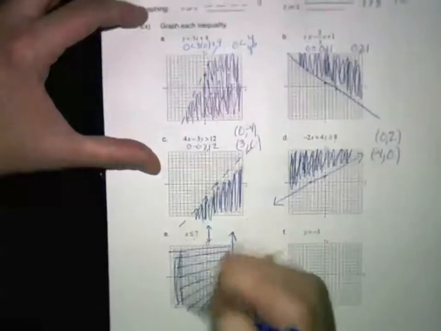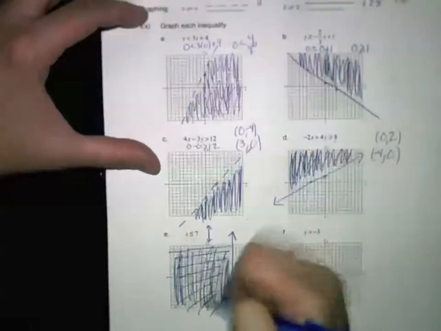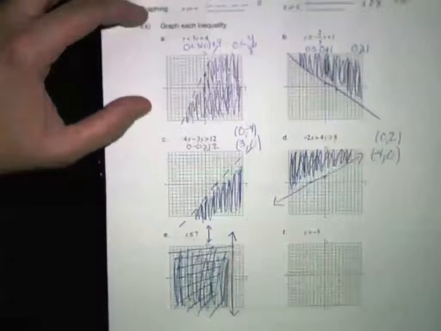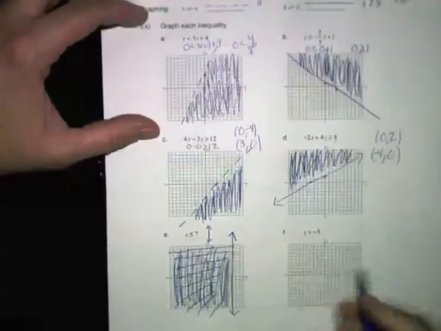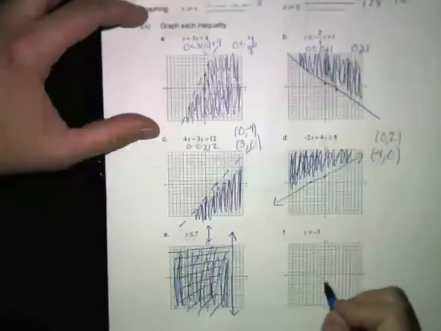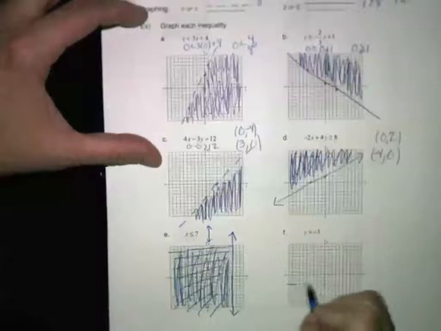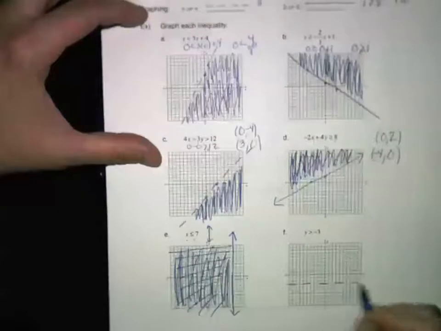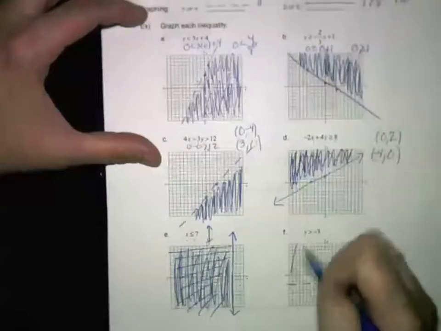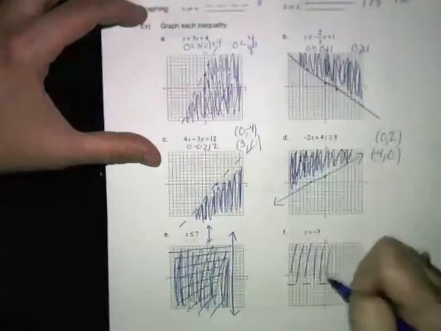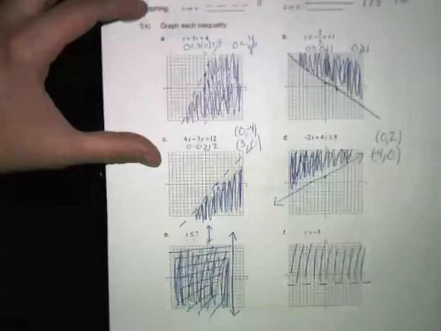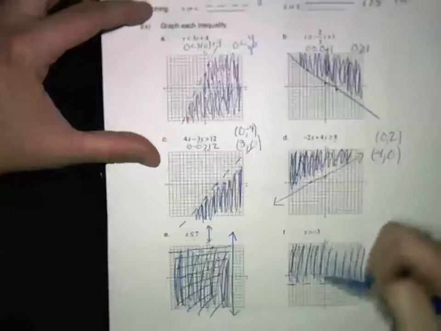So you want this side colored in. And y is greater than -3. 1, 2, 3. You're going to have a dashed line right there. Y is greater than, so you want the numbers that are above that. And maybe I should color that in a little bit better.